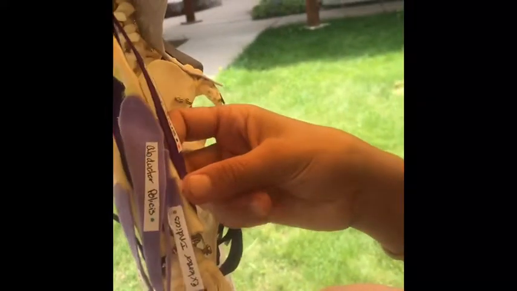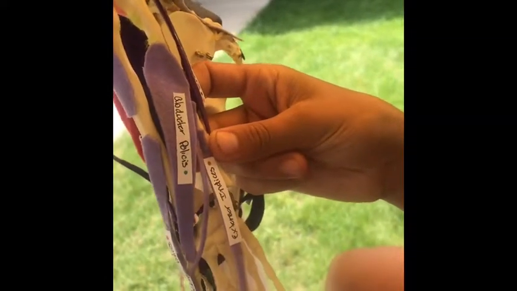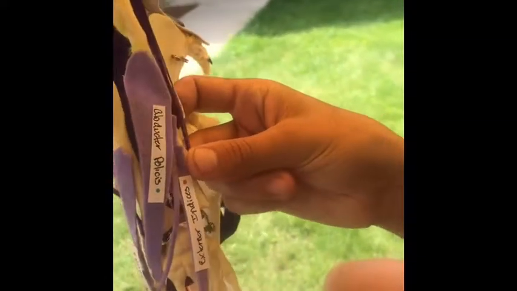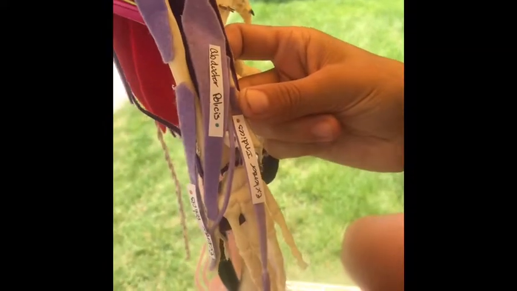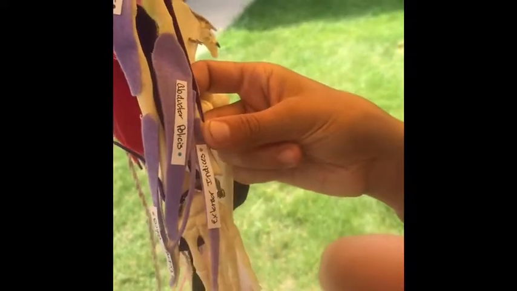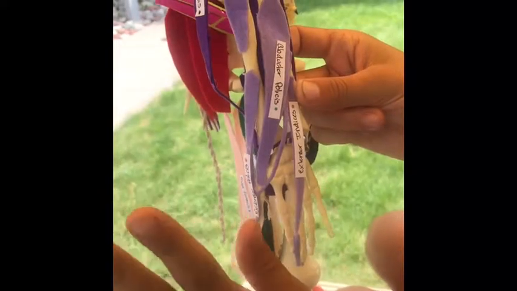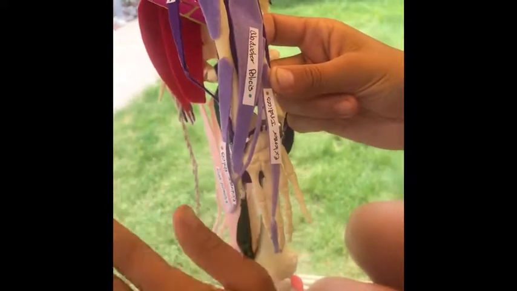Then we have extensor indicis, which also originates on the ulna and then comes all the way down to insert on the distal phalange of the first finger, and is responsible for extension of the first finger, and has a weak extension property to it as well for the wrist.